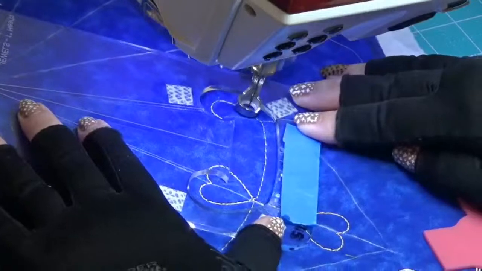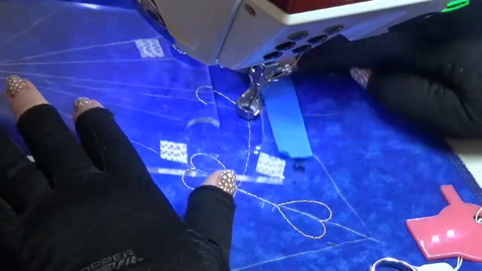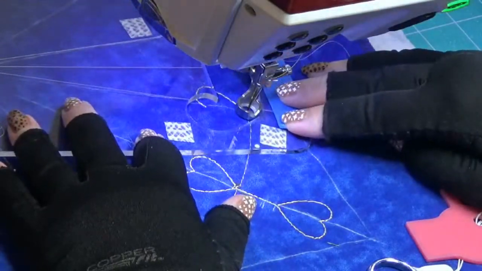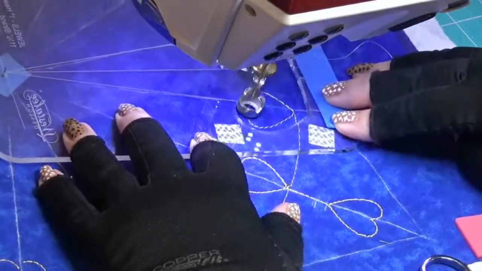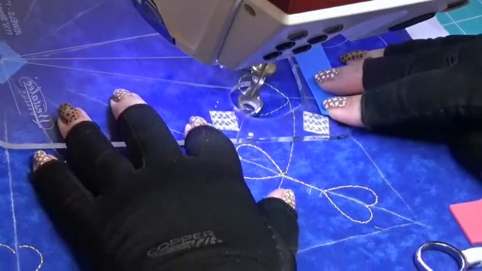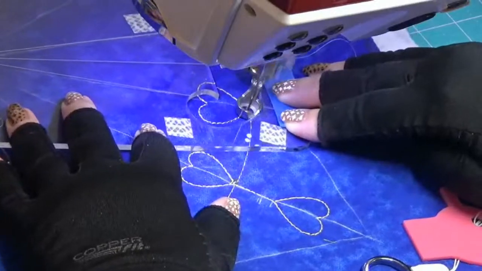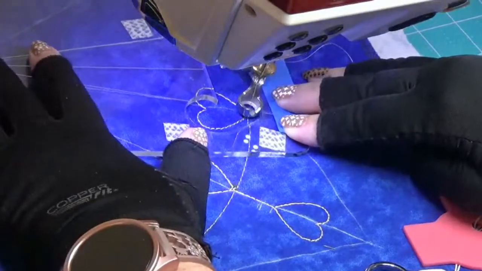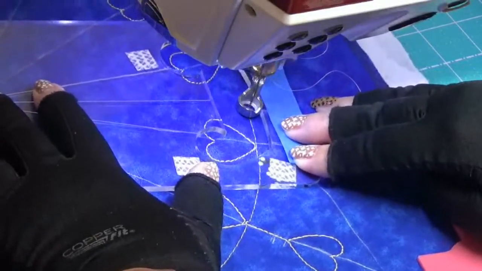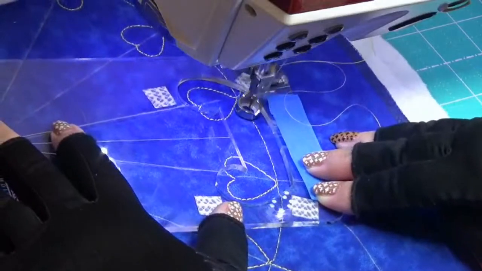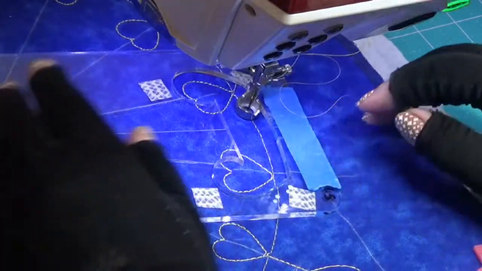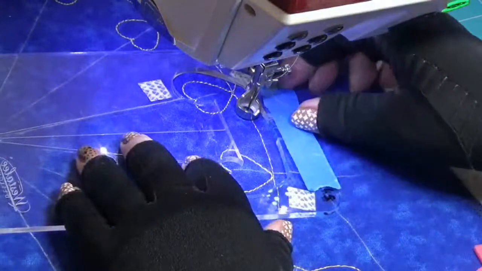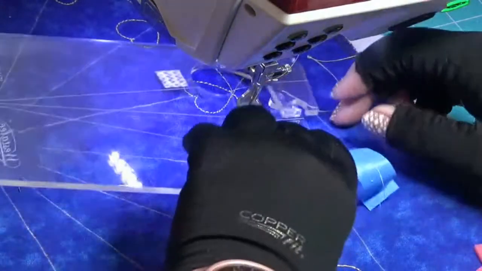I've done this on placemats, but it looks really cute. It also makes a really cute pillow. So for those of you that have embroidery machines, you could embroider somebody's name in the middle. And now we're at the end, and I'm just going to come back like that. Pull the threads, and we will be done.